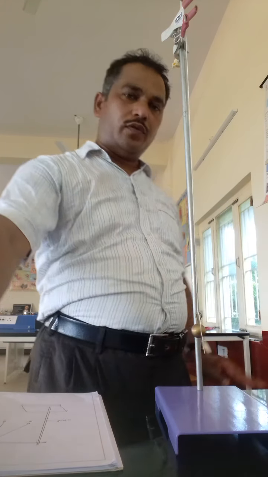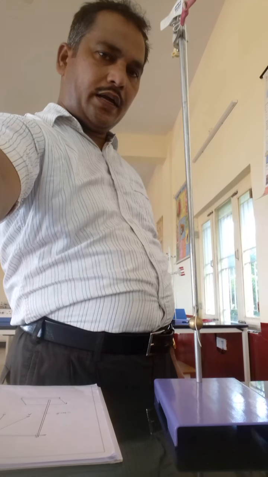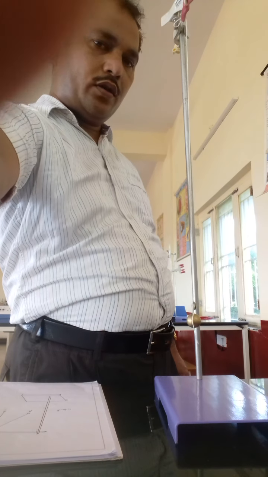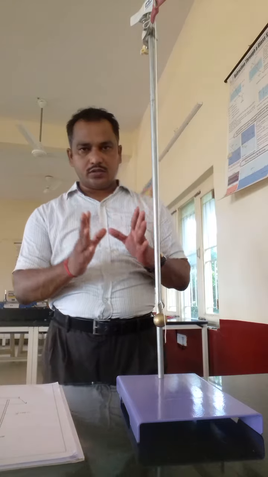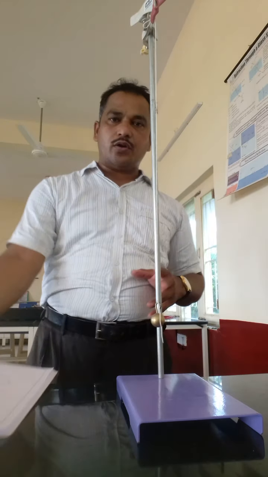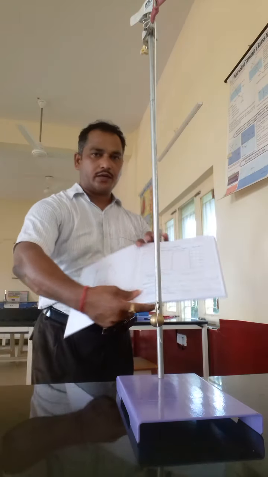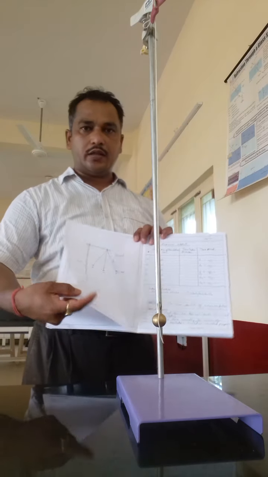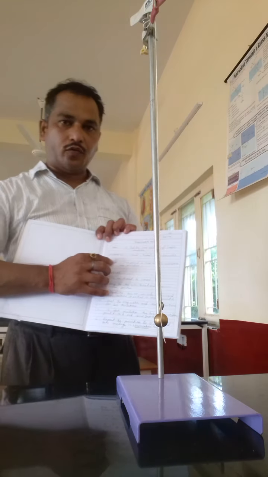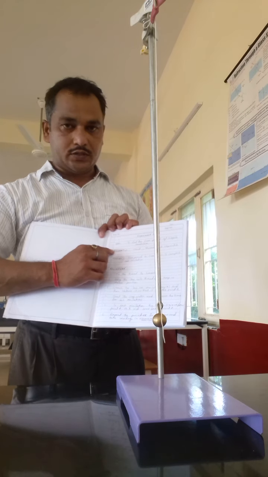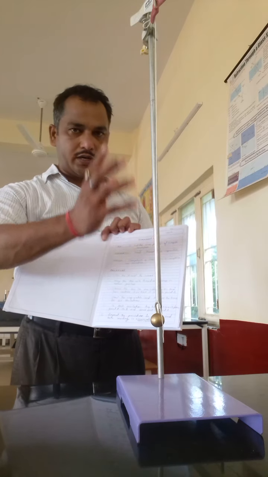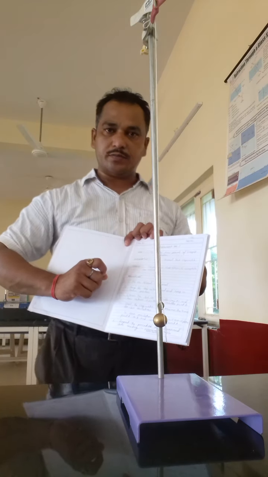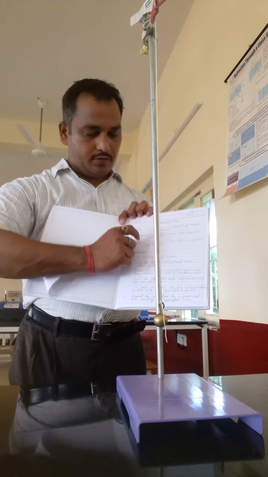We will observe the time taken to complete one oscillation. For that we will do, say, 20 oscillations. For every 20 oscillations, we will record how much time it takes in the lab manual, the practical file you have with you, in the correct format. The aim is to find the time period of a simple pendulum. Apparatus means the materials required to perform this experiment. We will write it under the heading apparatus.